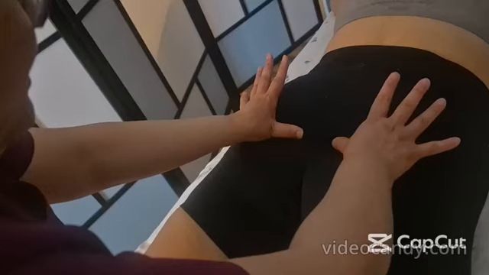Could you do the resistance on my hand? For the second, same in the other leg. And for the lateral rotation, same, do the resistance on my hand. And then for the medial rotation, I do the resistance on my hip.